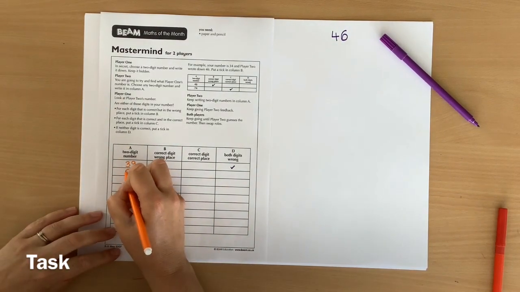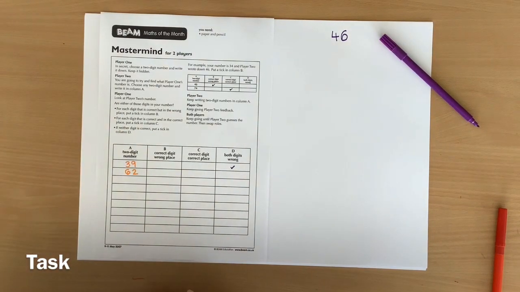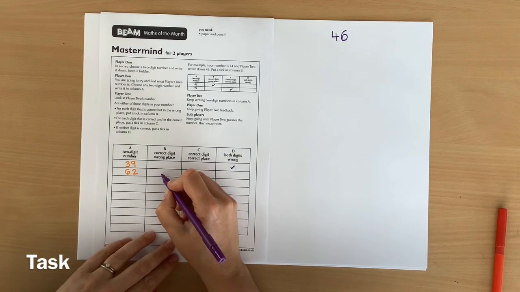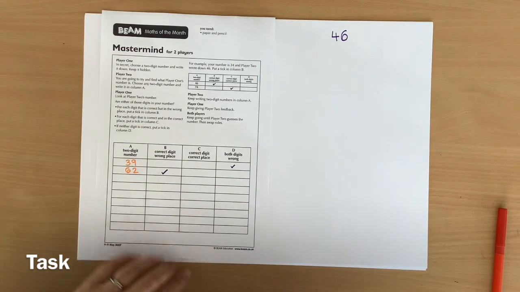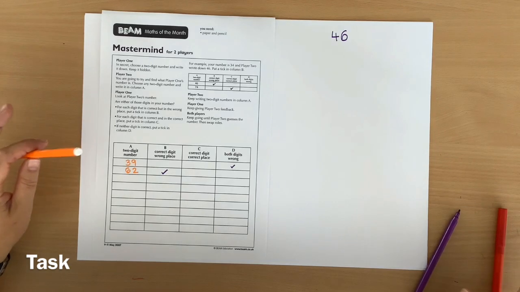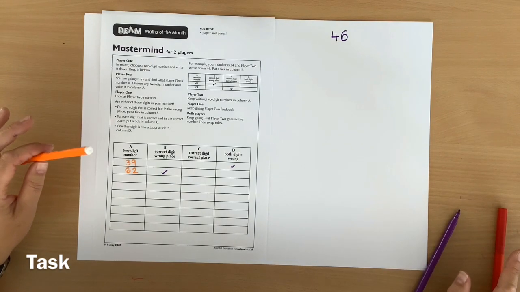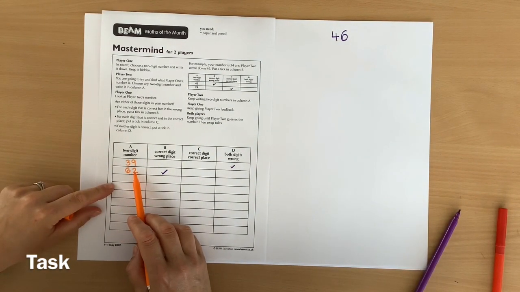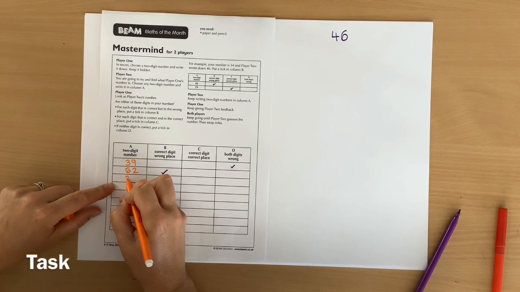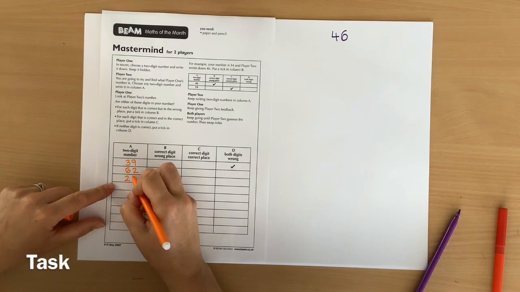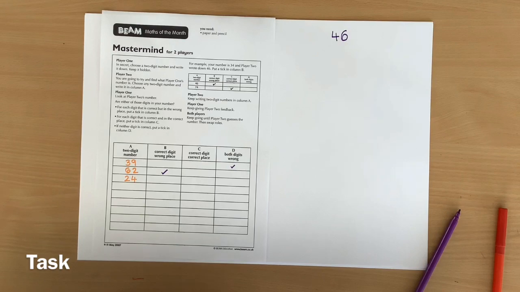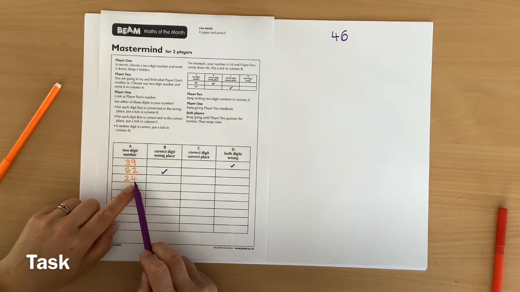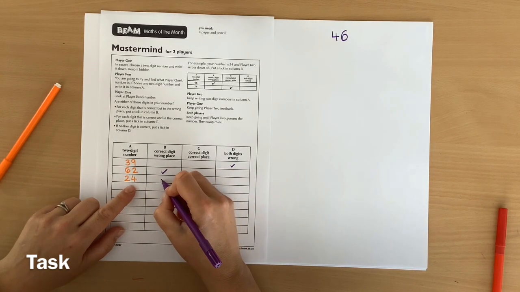So they might take another guess. So my next guess might be 62. Now there is a 6 in the number, but it's in the wrong place. So there's a correct digit in the wrong place in that one. So now I know that there's a 6 or a 2 in the number, but it's not in the right place. So I might think, oh, maybe it's the 2 that's right, but it's in the wrong place. So I'm going to put it in the tens place. And then I'm going to put 24 as my guess. Now this time, the 2 is wrong, but the 4 is correct, but in the wrong place.